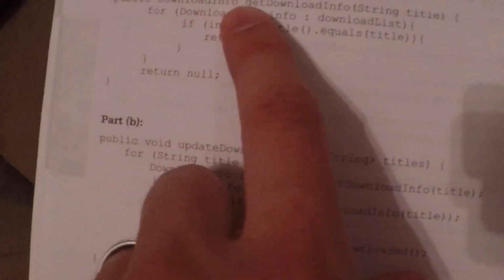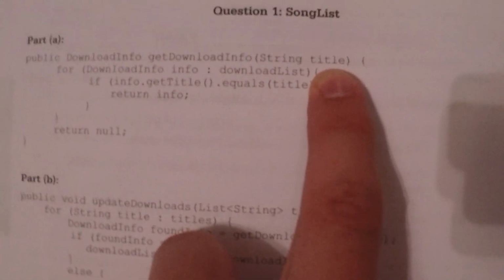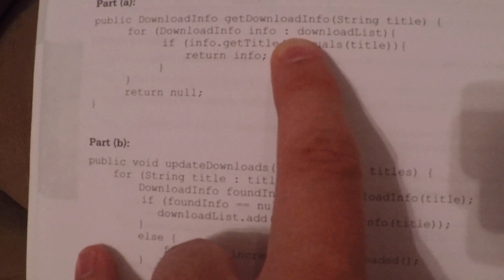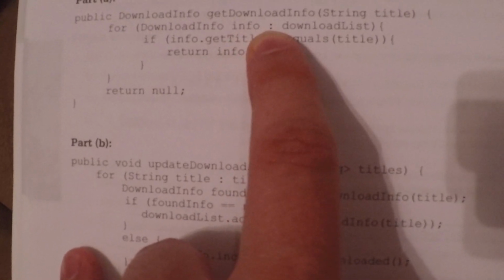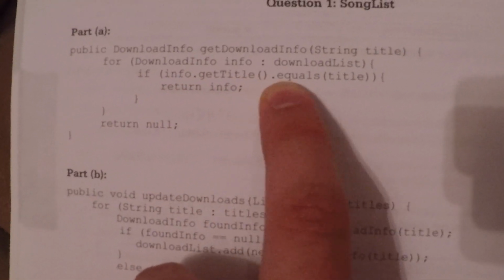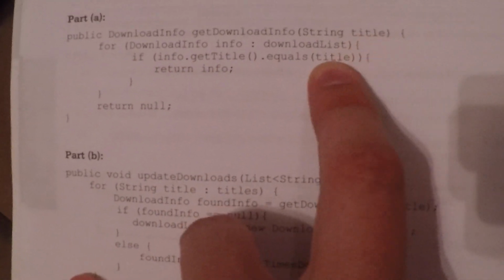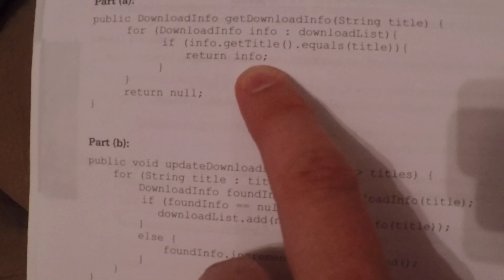So let's look at this question. Okay, so here would be the official answer for SongList, question number 1. Public DownloadInfo getSongList, String title is the parameter given. For, using an enhanced for loop because you're going all the way through and you don't need to stop in the middle. DownloadInfo, go through your download list, create a local parameter called info. If info.getTitle equals the title that I'm looking for as my parameter here, return the info.